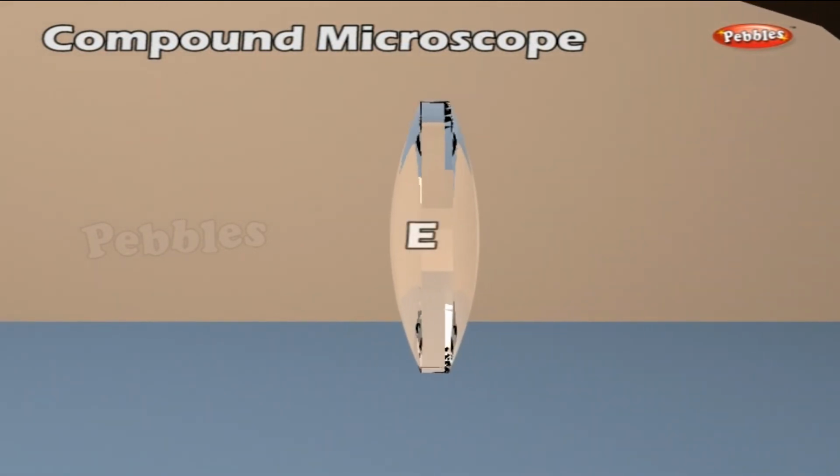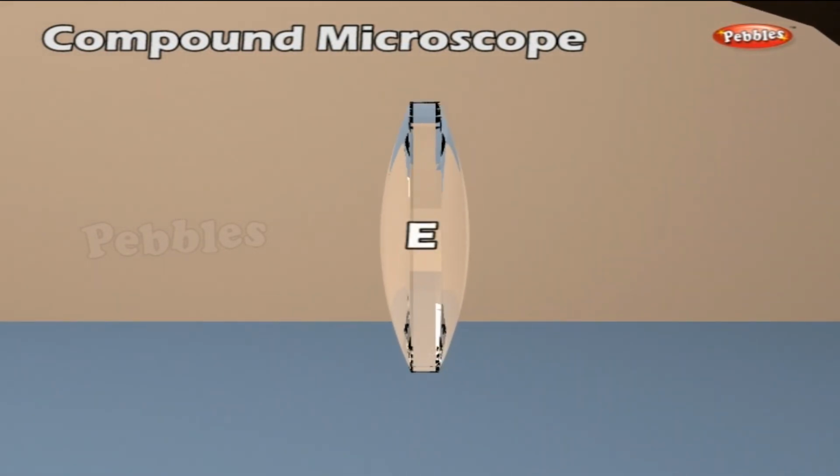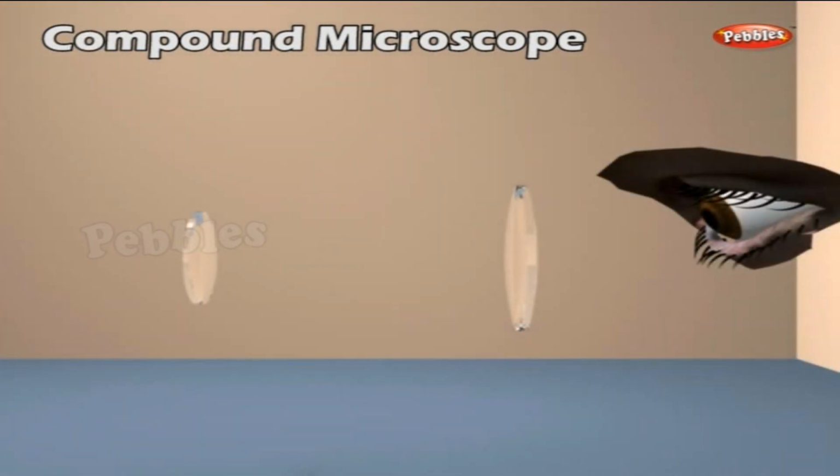The lens E through which the final image is seen is called the eyepiece. The eyepiece and objective are fitted in a sliding tube. The tube as a whole can be moved in or out to see the image of the object clearly.